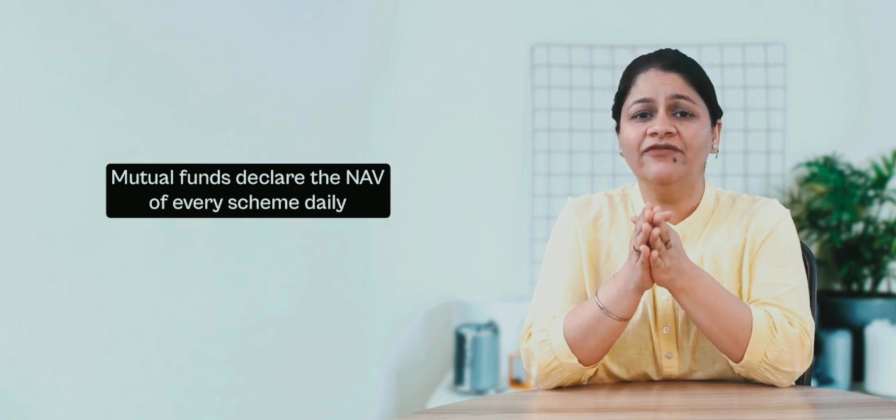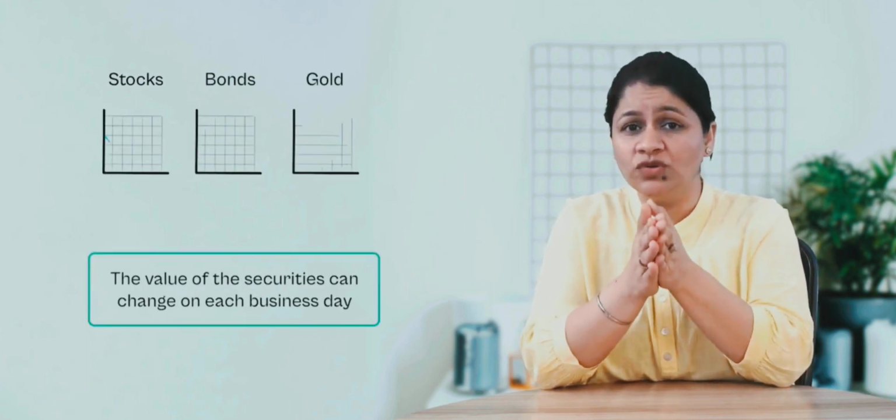Mutual funds declare the NAV of every scheme daily. This is because the value of the securities like stocks, bonds, and gold where the mutual fund has invested can change on each business day. For instance, if total investment in a mutual fund scheme is rupees 100 crore, next day the value of these securities may become rupees 120 crore. Now this will in turn increase the NAV. Similarly, if the total value of securities fall, the NAV can decline. Now let's jump on to see how it is calculated.